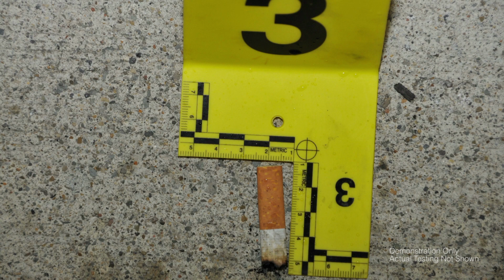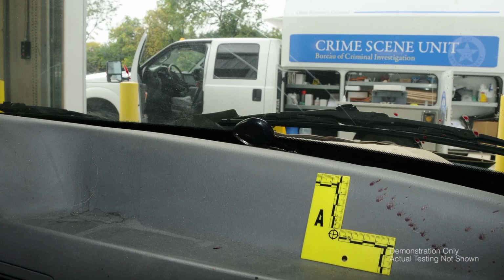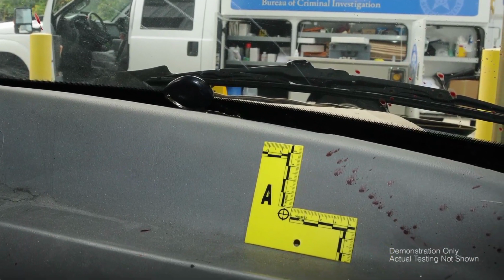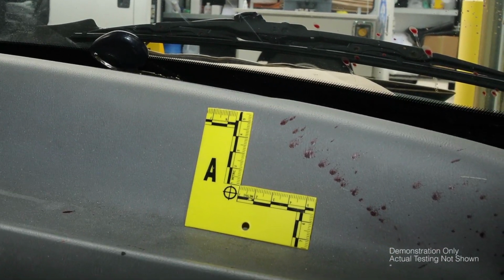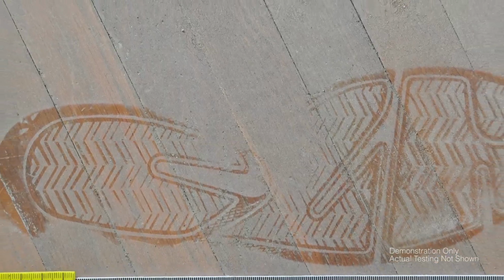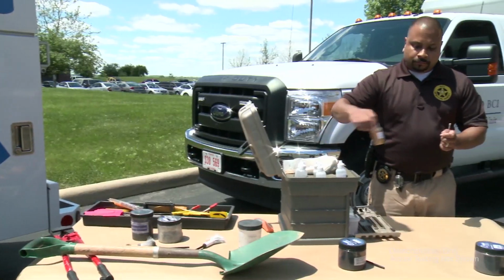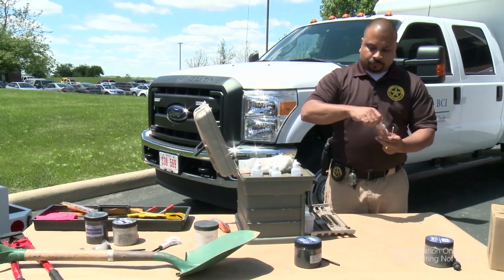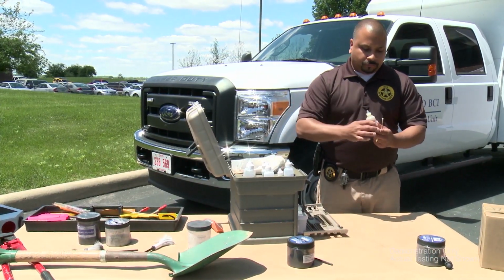Then we'll collect it and properly package it, whether that's in paper bags, envelopes, whatever it is that evidence calls for us to package it in. We also do a lot of fingerprinting, obviously blood testing, footwear. You could be finding a hair on a bed, and some people say it's like finding a needle in a haystack. Well, if you know what you're looking for, then you can find it.